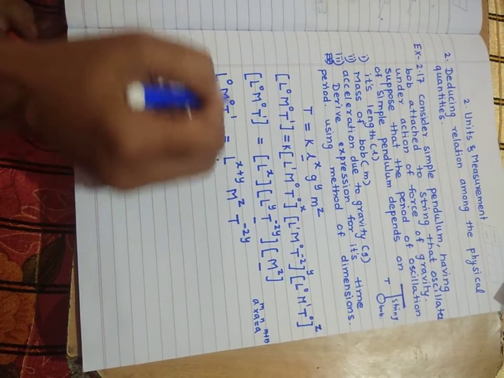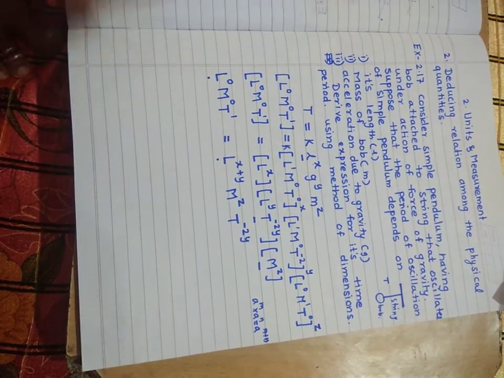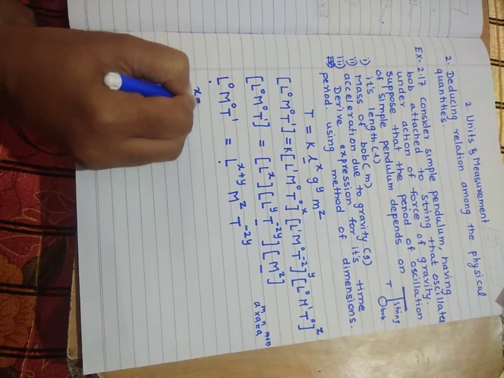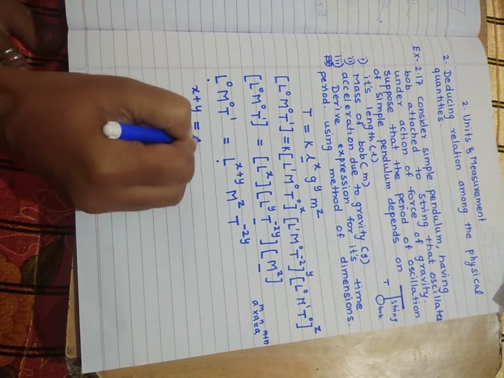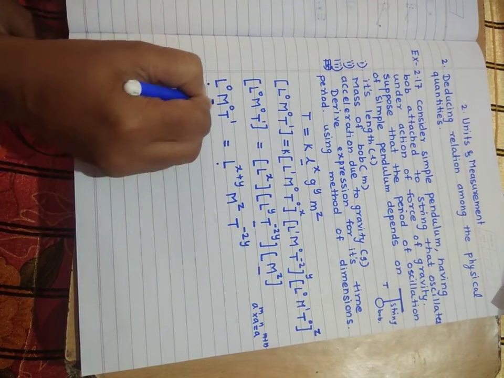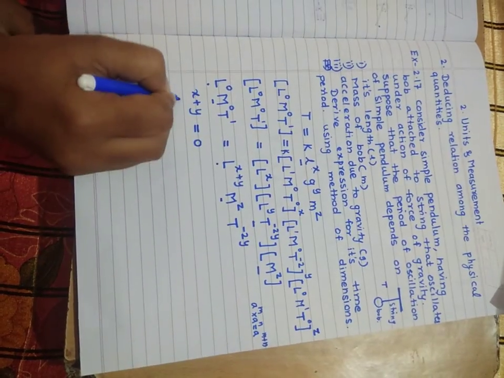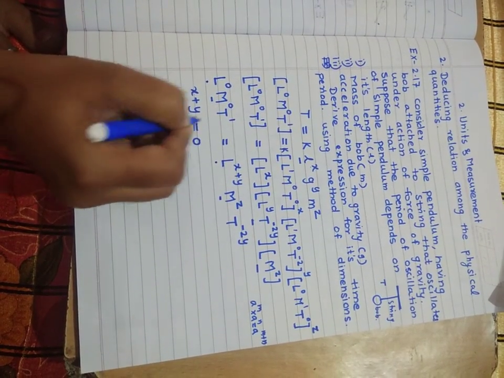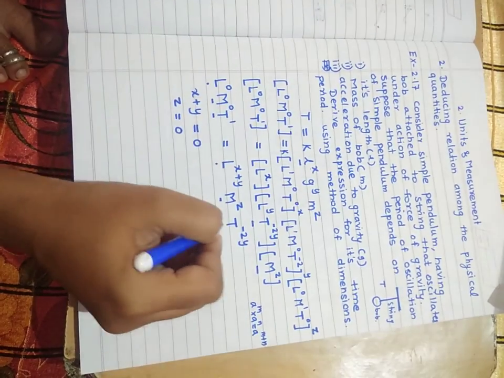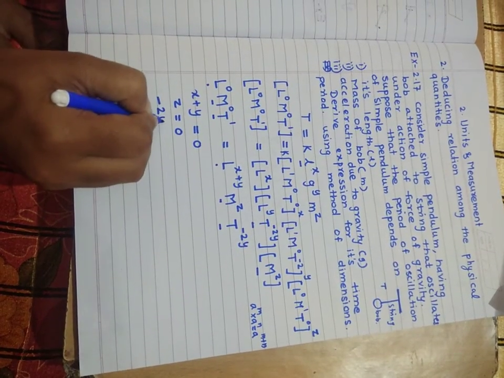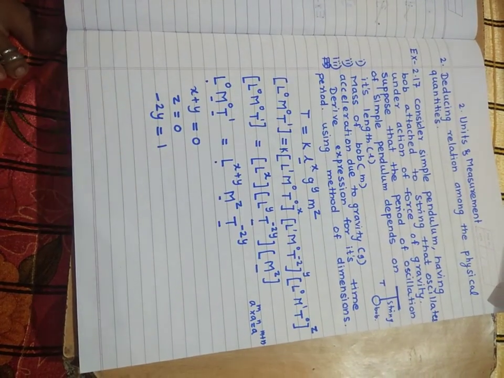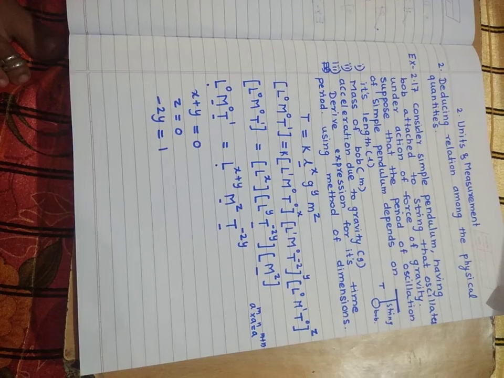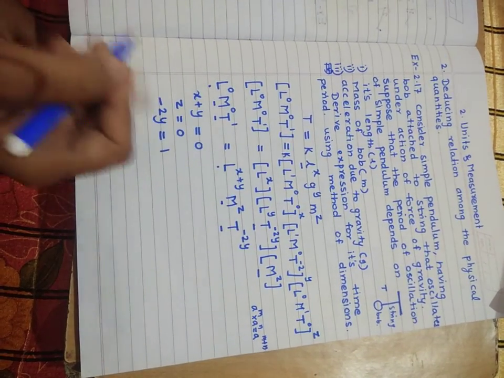See? This is L, this is L. So we can equate these equations. How can we write it? X plus Y is equal to 0. This is M, this is M. Z is equal to 0. This is T, this is T. So minus 2Y is equal to 1. So we can find out the values of X, Y, Z with the help of it.